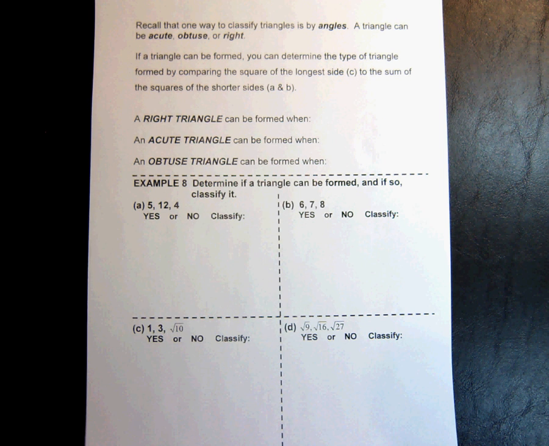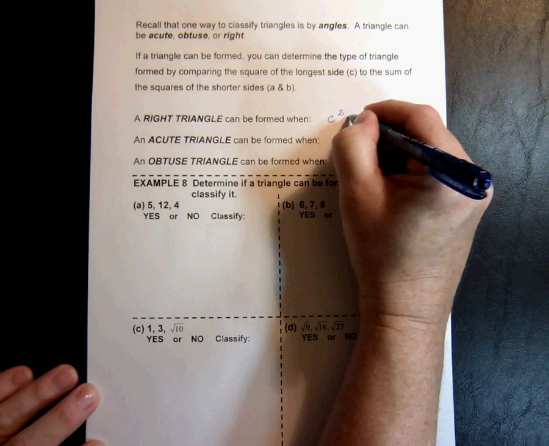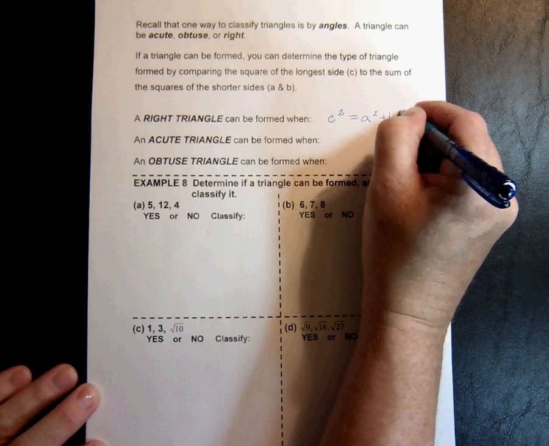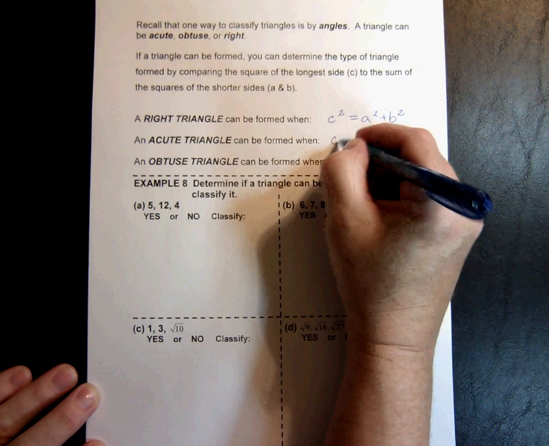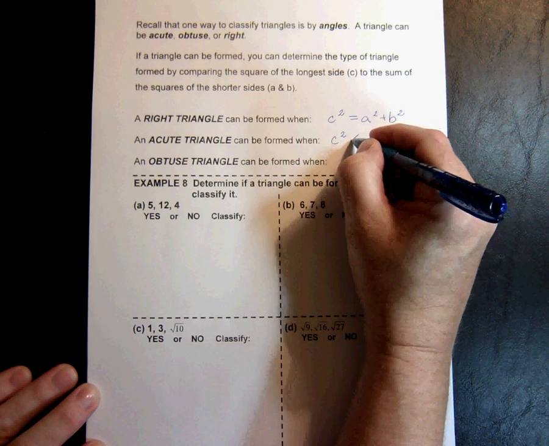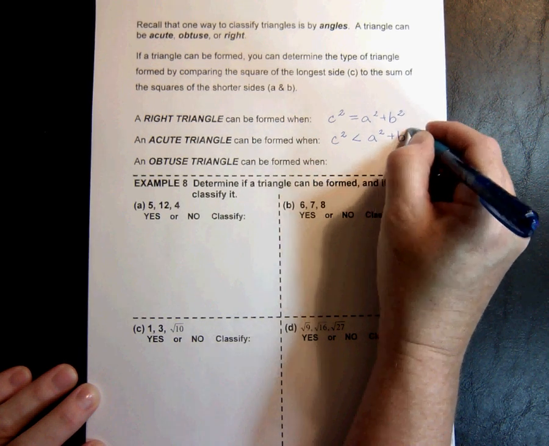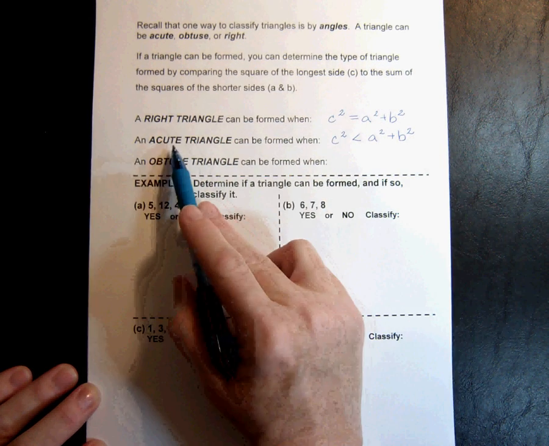Let's put the formulas down for this. If you square the longest side and it's equal to a squared plus b squared, you're going to get a right triangle. If you square the longest side and it's less than the sum of the other two legs squared, then it's going to be an acute triangle.